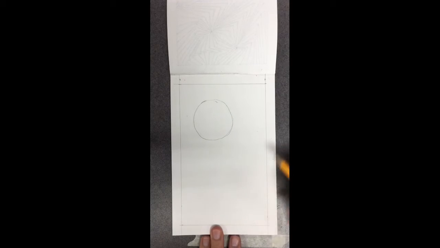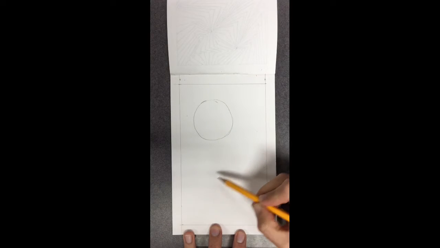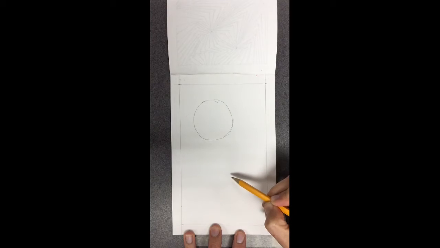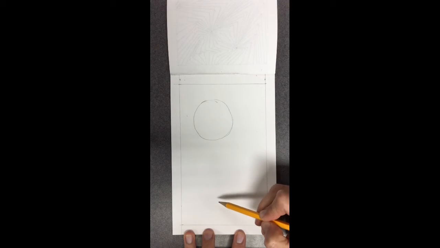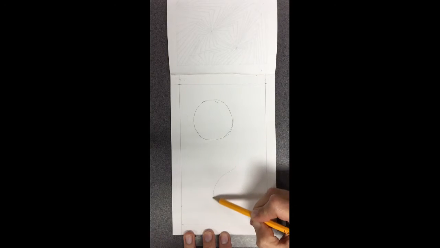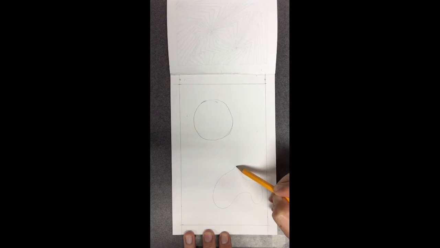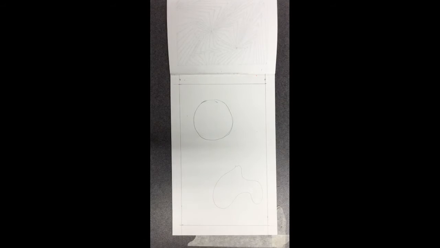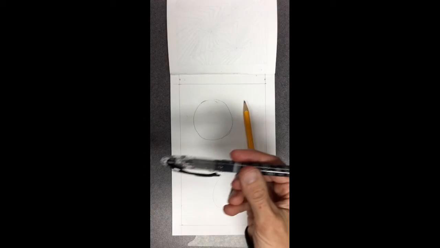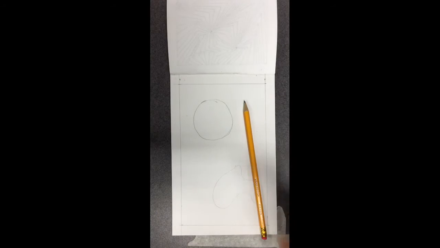On this one, maybe I showed you earlier the teardrop. You could do a teardrop. You know, maybe on this one you do just some abstract form. Okay? Then after you have those objects drawn in pencil, we're going to move on to our black felt tip pens.